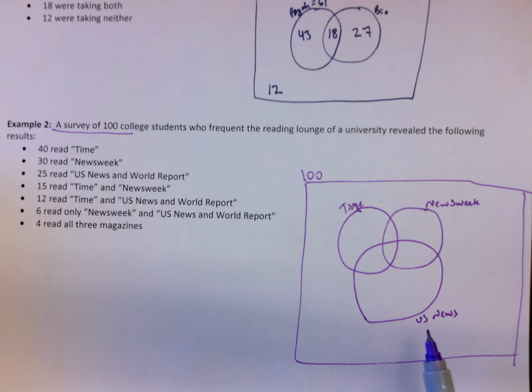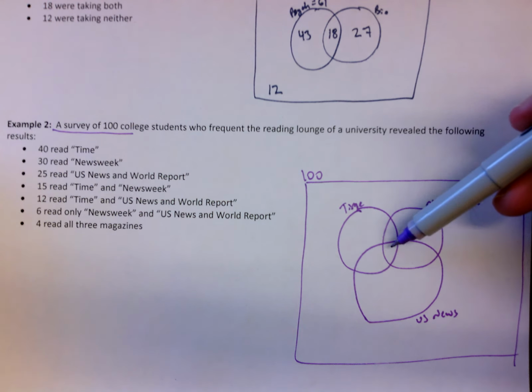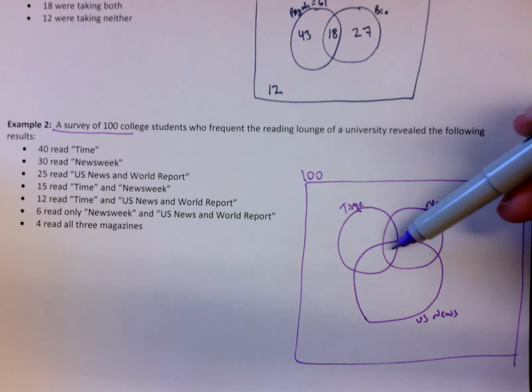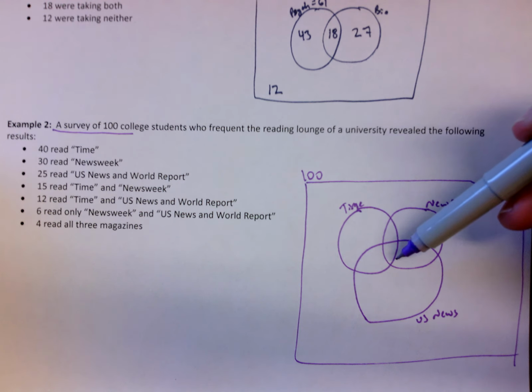It doesn't need to be bigger. It's also not a very good circle, right? That's just my bad handwriting. But you can kind of see now when we look at this, right? There's this section in the middle that's the overlap of all 3 of these circles. So these are going to be the people that read all 3 of these newspapers.